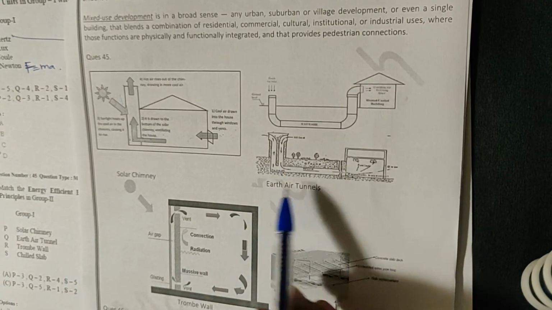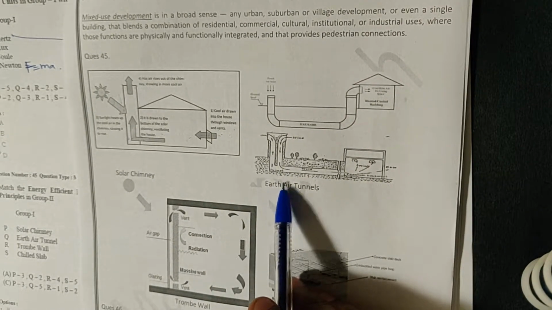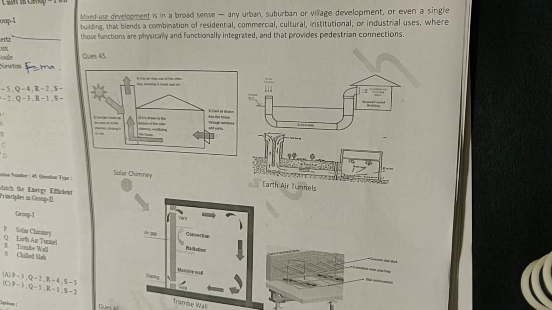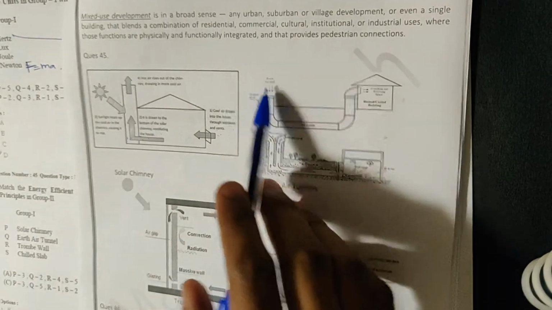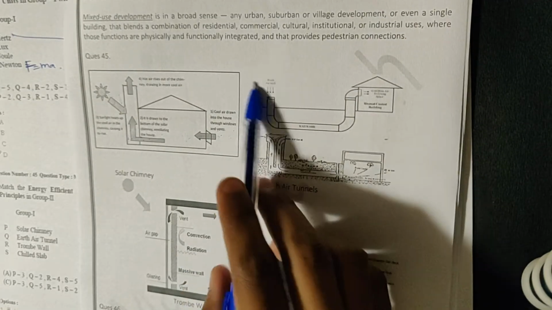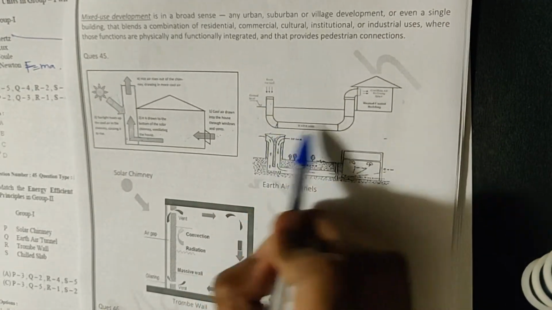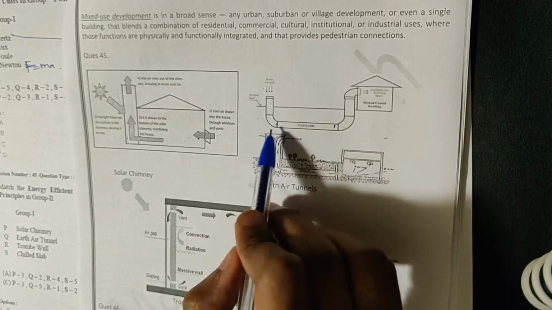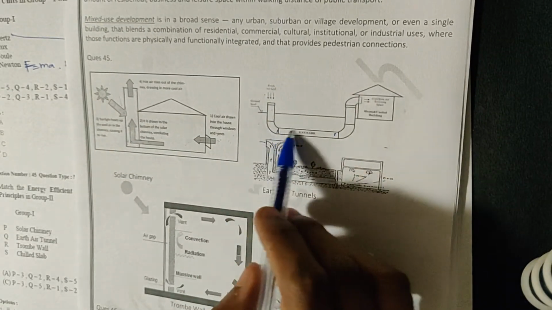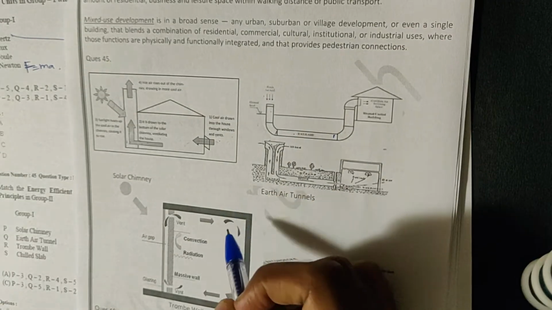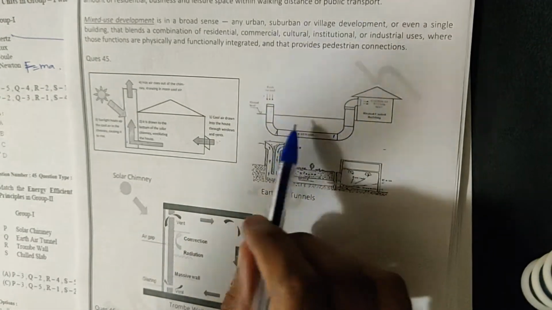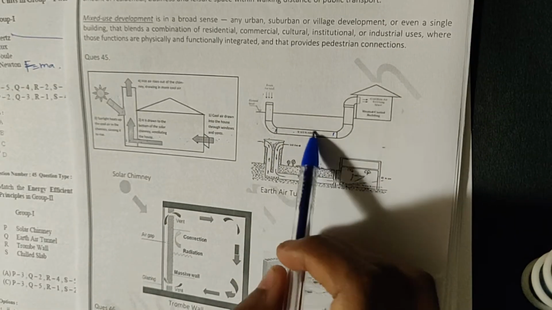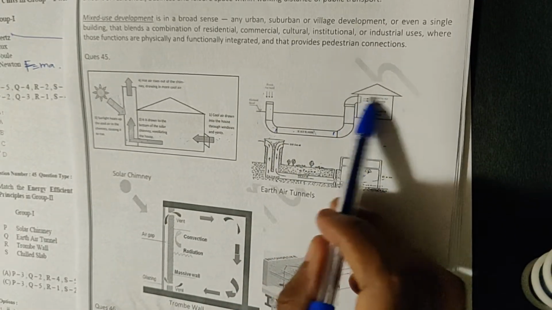The next is the earth air tunnel. Similar to this, but it is mostly used in winter countries. What happens is, you take in cold air, you put in an exhaust fan, so you have a continuous pressure coming in. When the air enters, because of the earth's or the geothermal energy, the air in this pipe gets heated up and then it is supplied to the house.